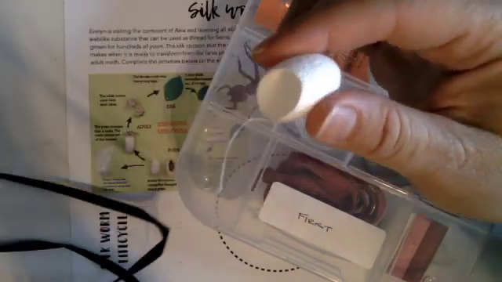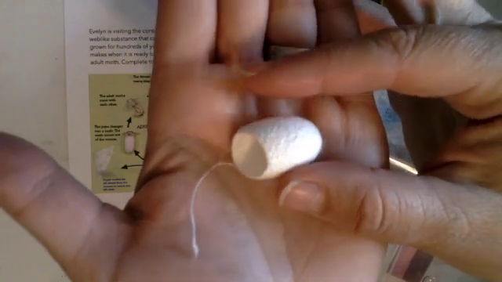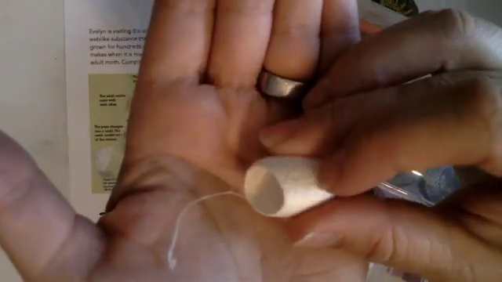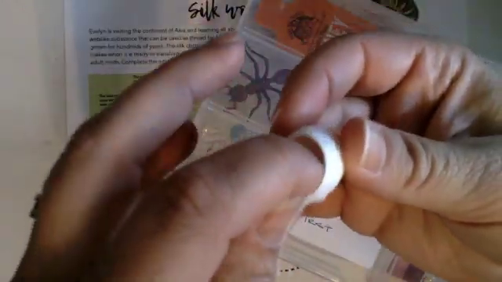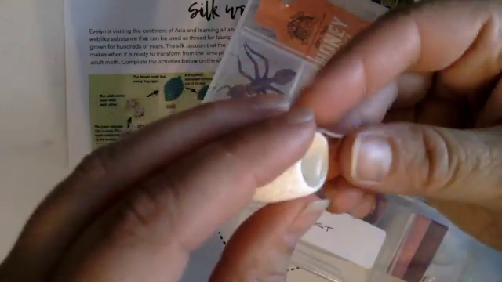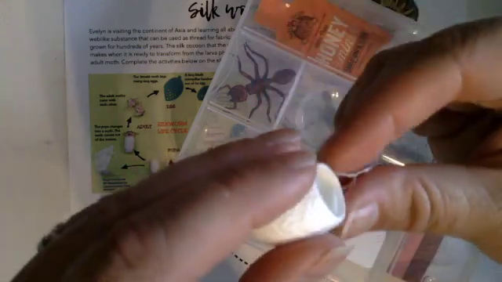This is always fun too. Think about some words you might use to describe this silk cocoon. One we've thought of is soft, also fuzzy, bumpy, and smooth on the inside. All those are descriptions of what the cocoon is like.